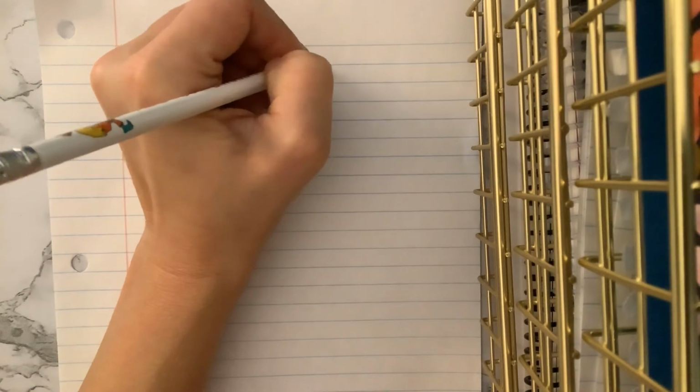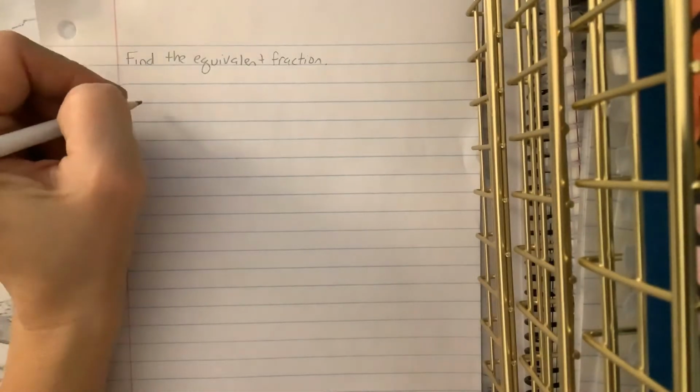You absolutely should have worked with equivalent fractions in previous years. But we're going to remind ourselves of this. So, for instance, if we said equivalent fractions, these are our directions today. Find the equivalent, or at least not the whole day, but for this part of the day. Find the equivalent fraction. So what does that mean?